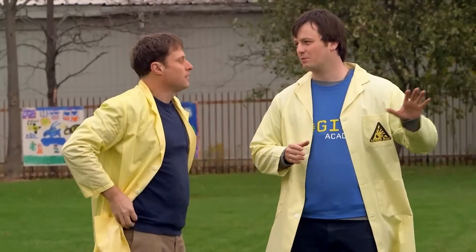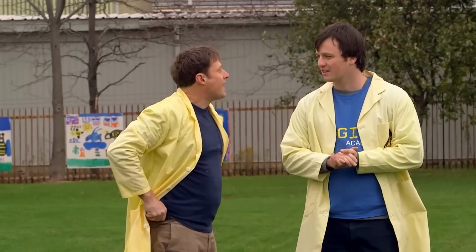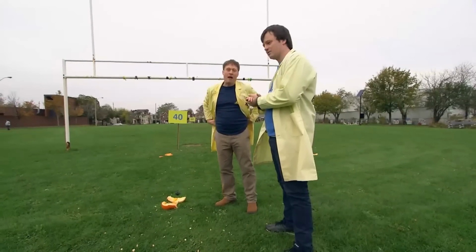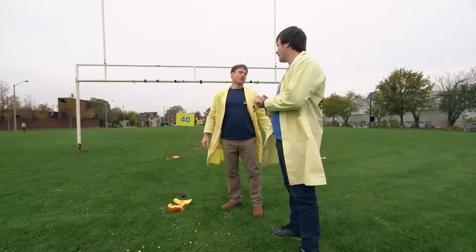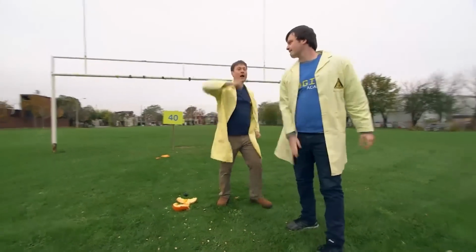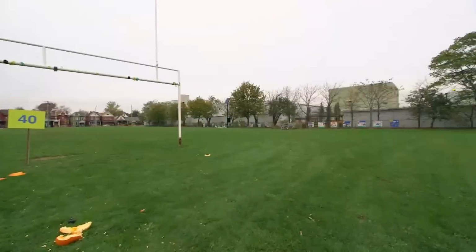I think we can add even more. What do you think? I think we should add all of the weight. This is science max. This is not like science minimum. Let's max it out. Okay, all the weight.